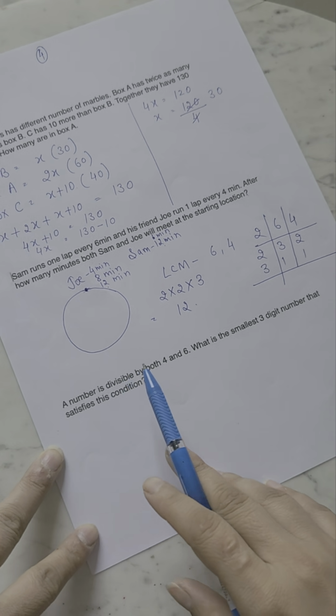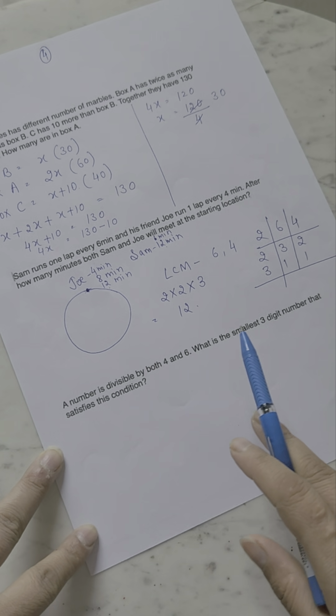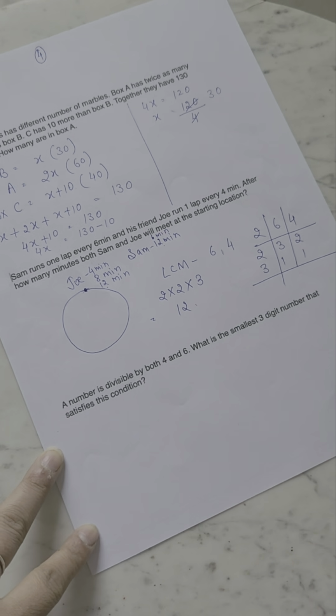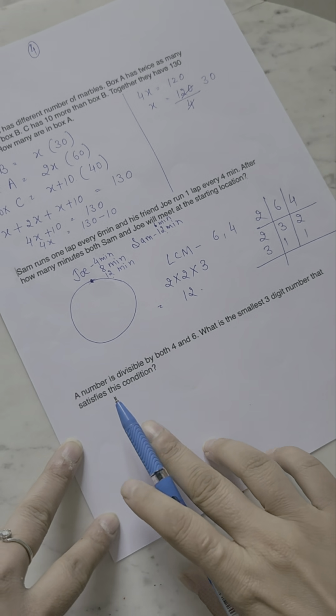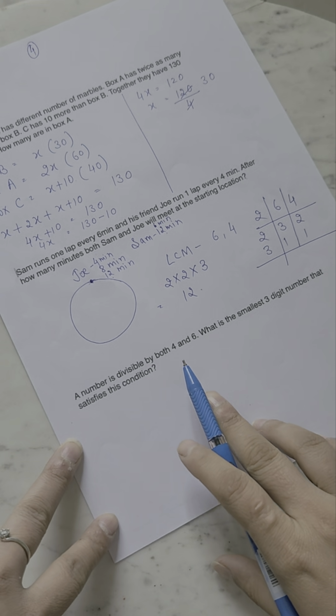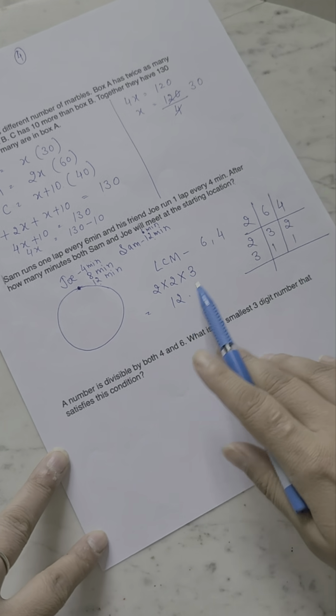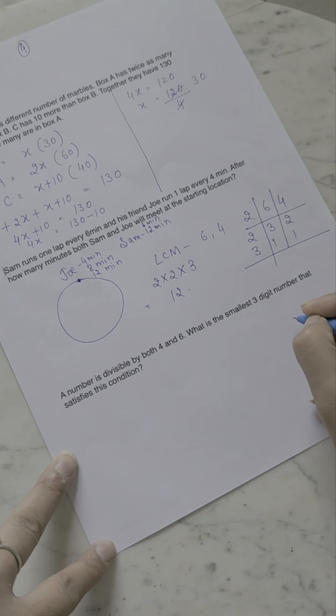A number is divisible by both 4 and 6. What is the smallest 3-digit number that satisfies this condition? For solving this question, first we need to find out the LCM of 4 and 6. We have done that before too, but let's do it again.